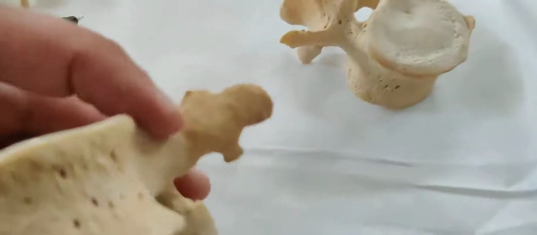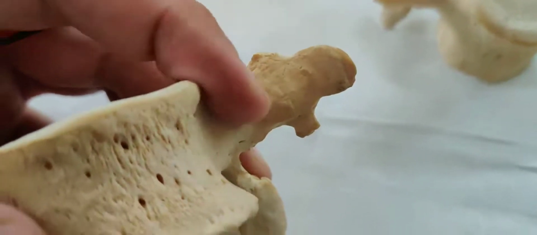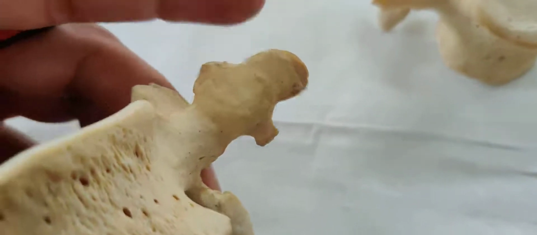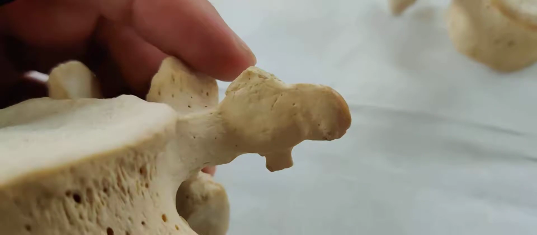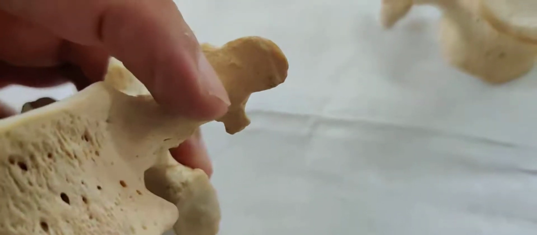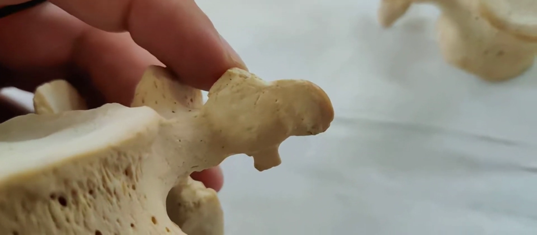This vertical ridge is actually the separation between, medial to it is the attachment of psoas major muscle, whereas lateral to it there is the attachment of something called the quadratus lumborum muscle, and to this ridge itself is attachment of anterior layer of thoracolumbar fascia.